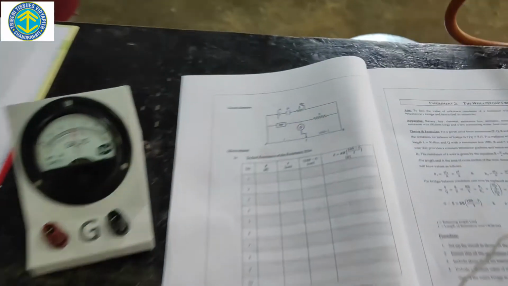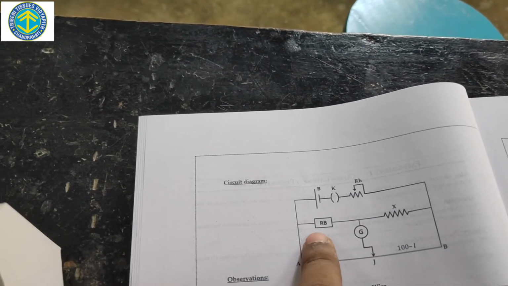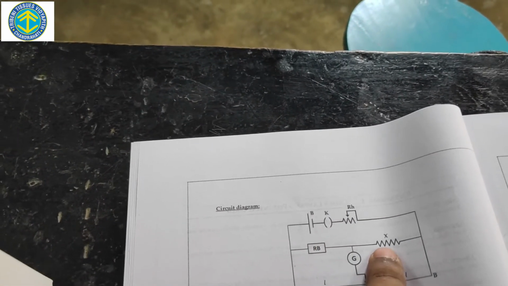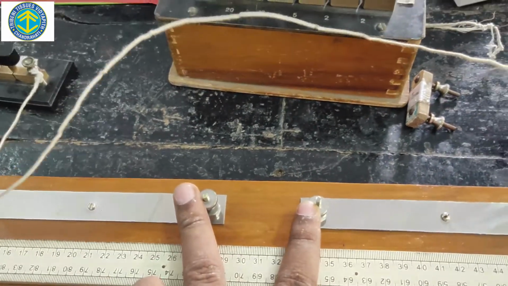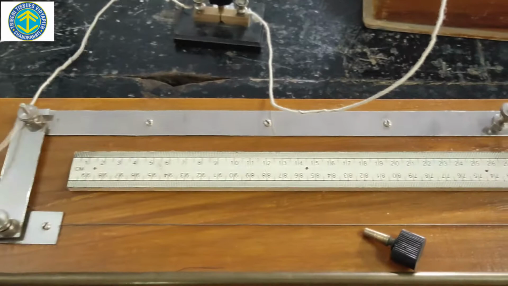Okay, so this part is complete. Now I have to connect this resistance box, this unknown resistance, and the galvanometer. So let us connect this unknown resistance. At this point we'll connect the unknown resistance. See what the circuit configuration is.